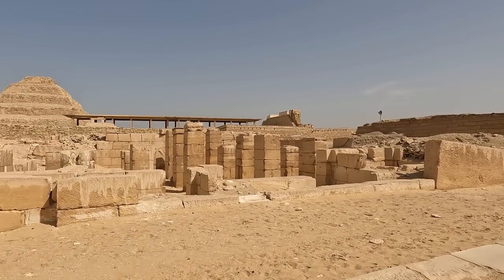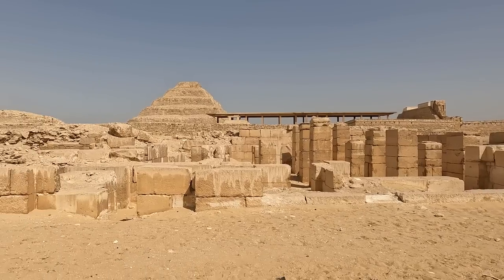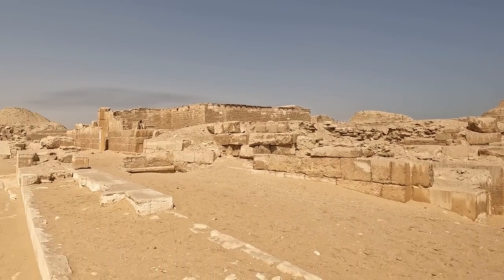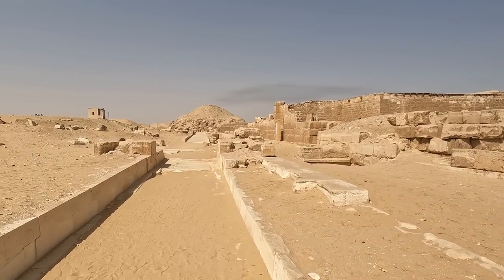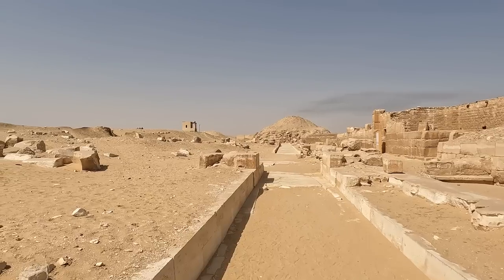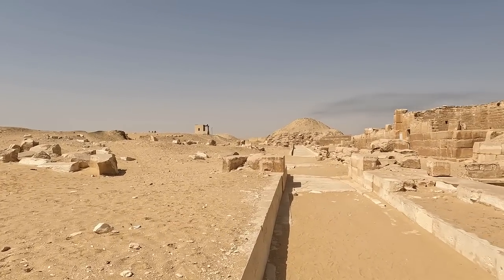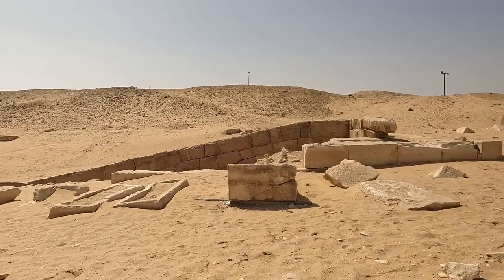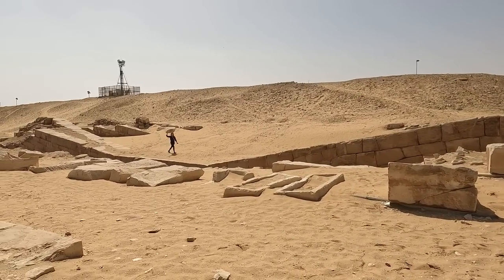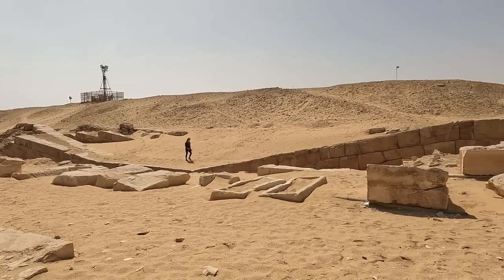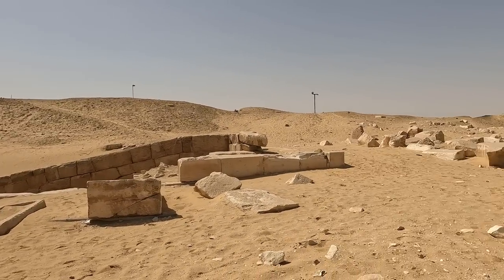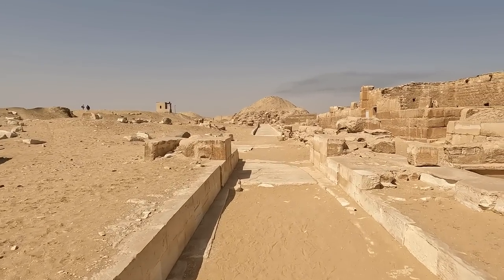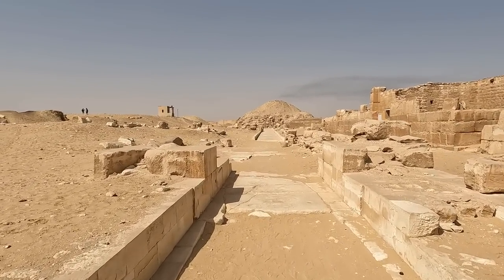It's nice and peaceful. Again, we usually steer clear of the tourist path and come through the backside. Of course, there's my wife Alexa, Ancient Odysseys. We're also going to take a journey inside of the Pyramid of Winis.